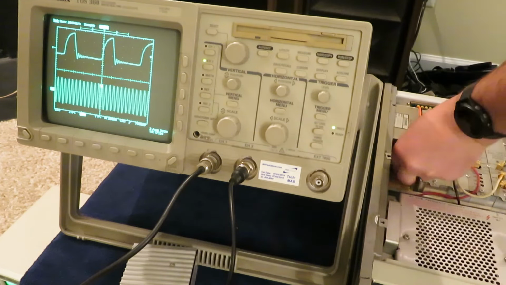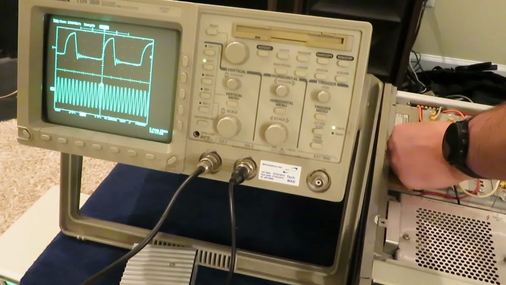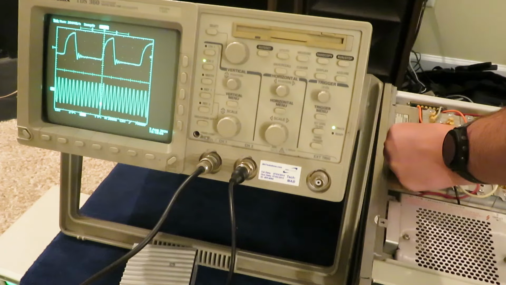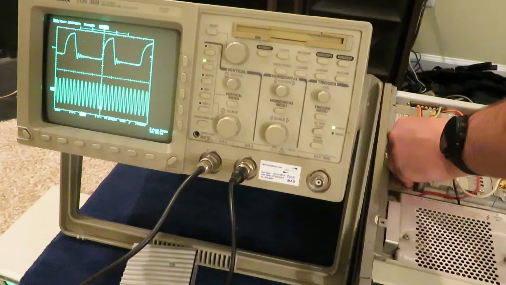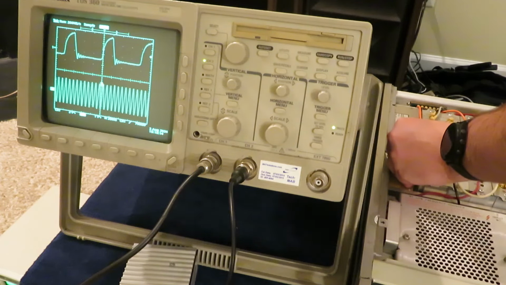I'm just going to very gently adjust this so you can see the beat frequency just slowed down a lot. So the goal here is to get the beat frequency to be as low as possible between our very precise 10 megahertz reference and our 1 megahertz reference.